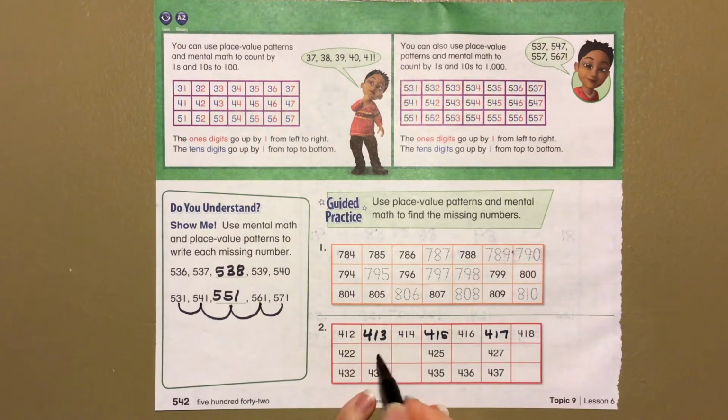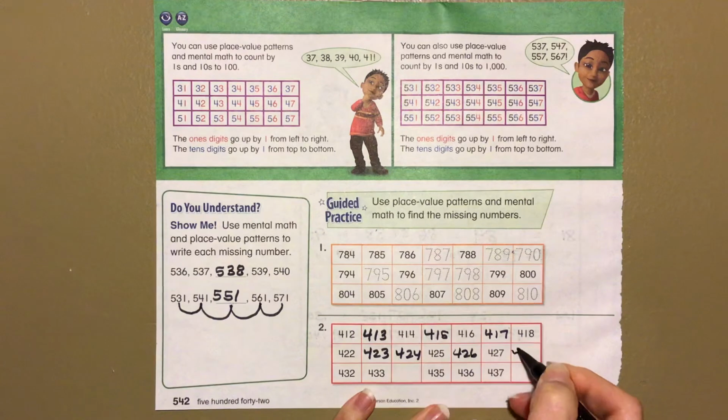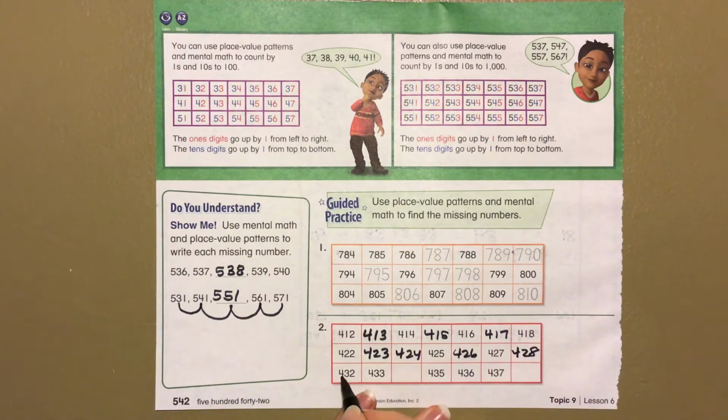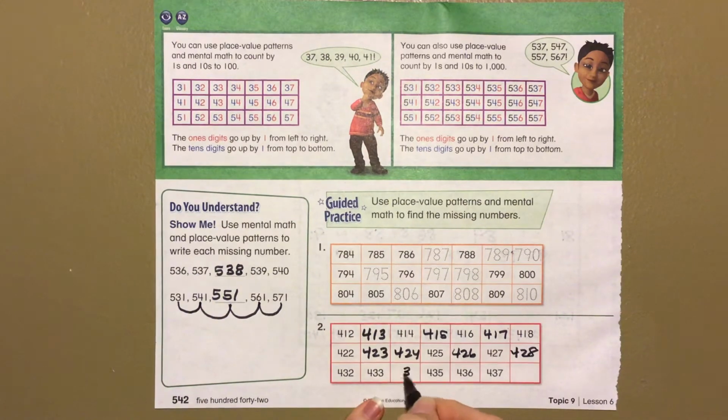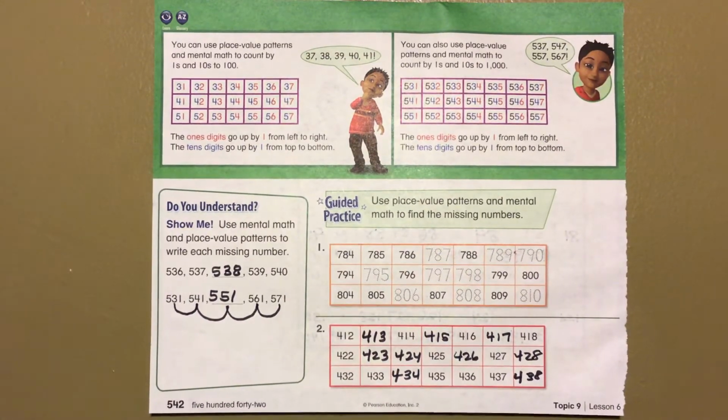Then we can go up and down. 422, 423, 424, 425, 426, 427, 428, 432, 433, 434, 435, 436, 437, 438, and we know they're all a 4 in the hundreds place. Phew, so we just have lots and lots of numbers to write in. All right, let's do this. This is going to be easy peasy.